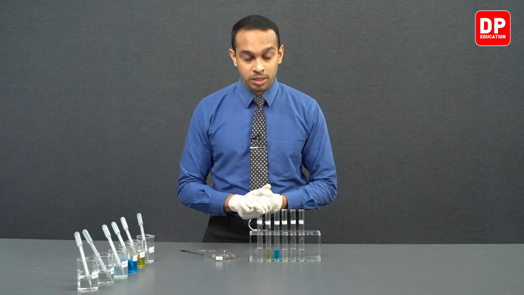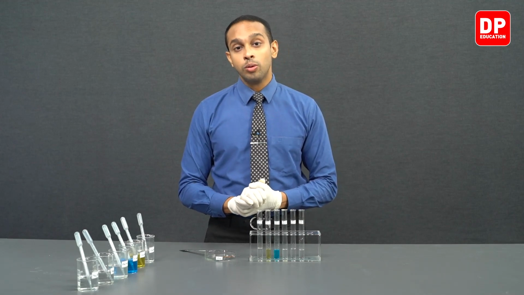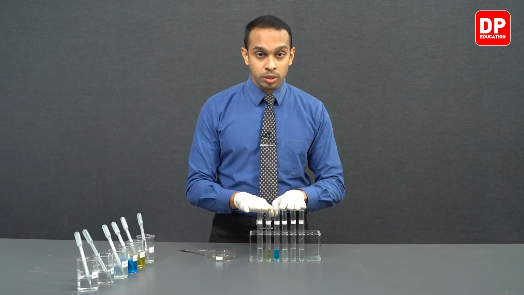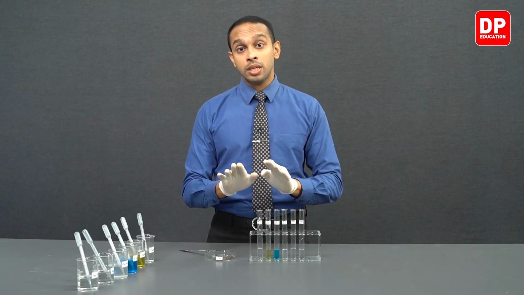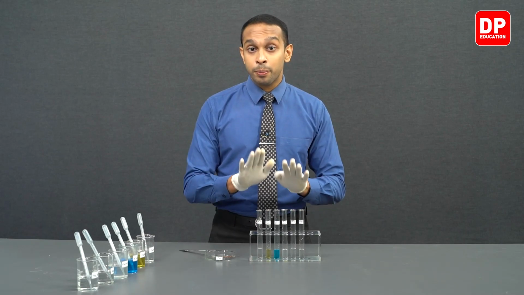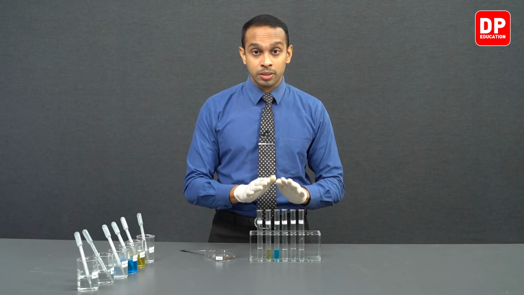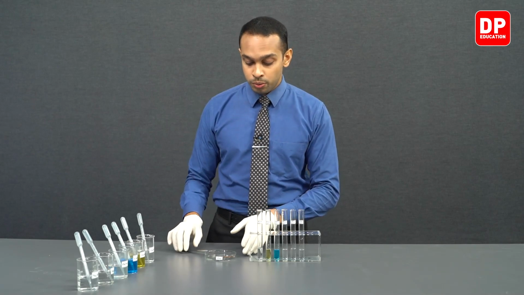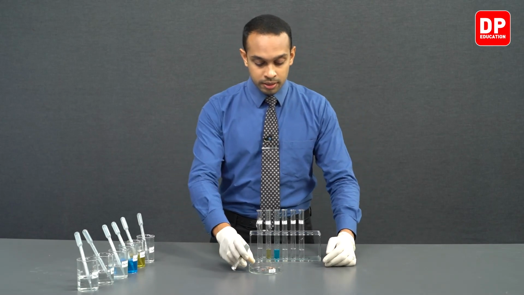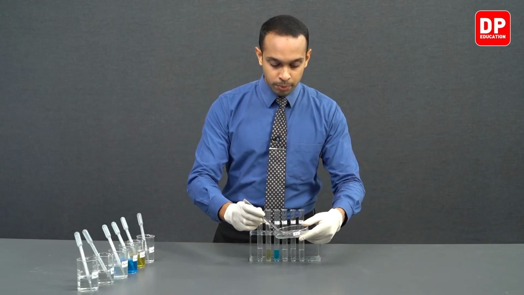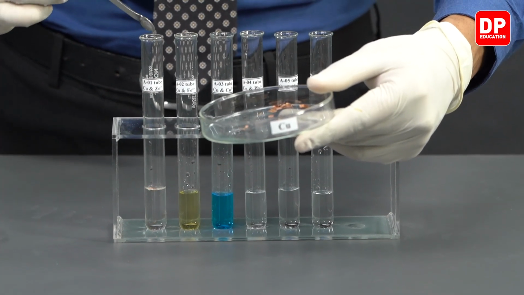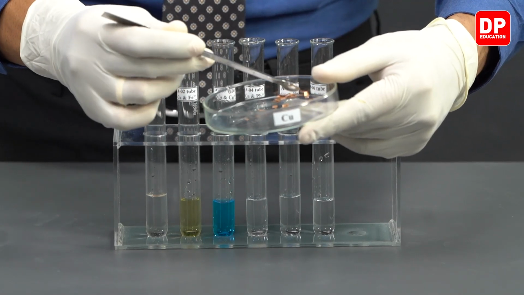part of our experiment. So now all that is left for us to do is add the copper metal into these solutions to observe whether copper metal is reactive enough to displace any of the metal ions present in these aqueous solutions. So we have copper metal here. We have small cut pieces of copper metal.